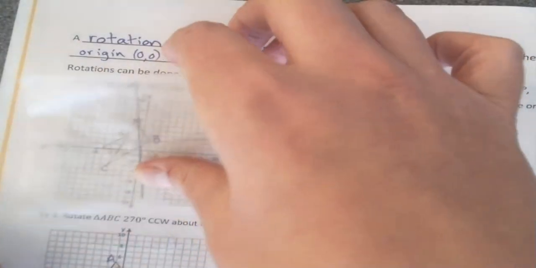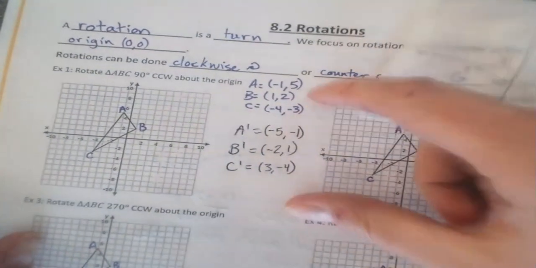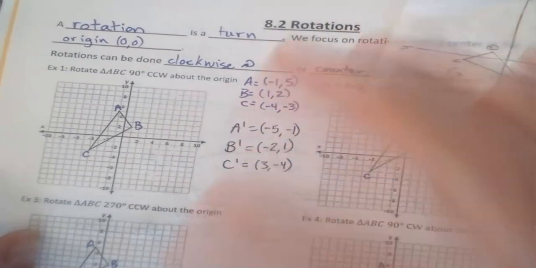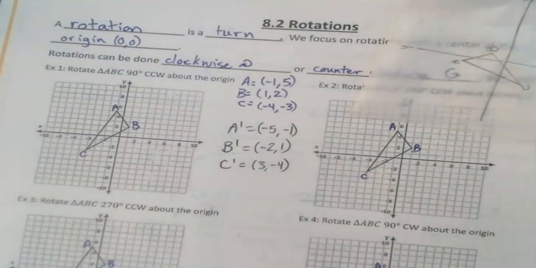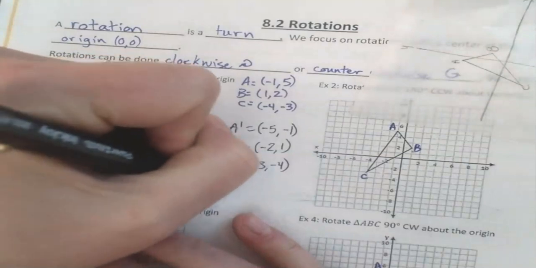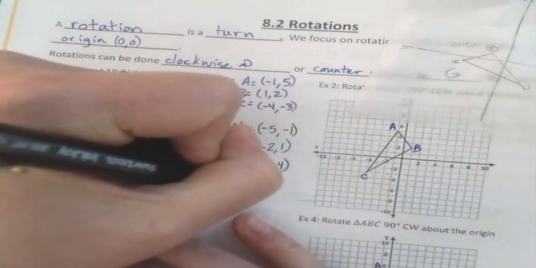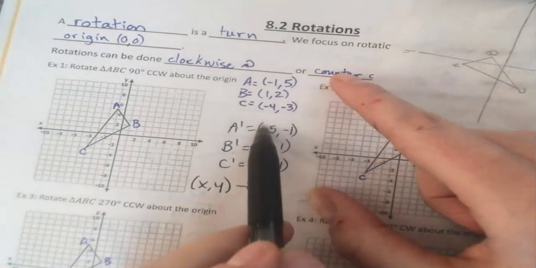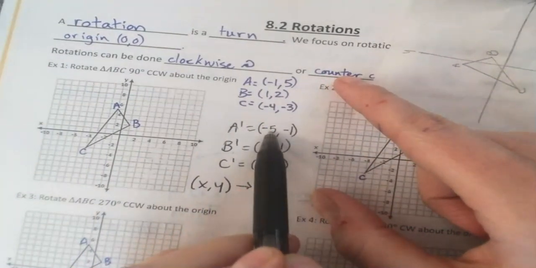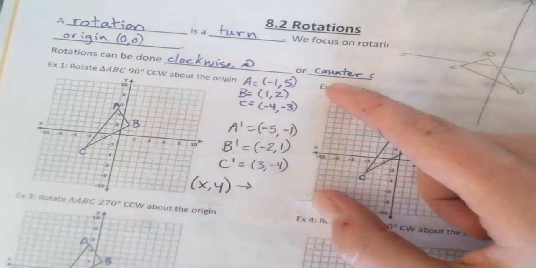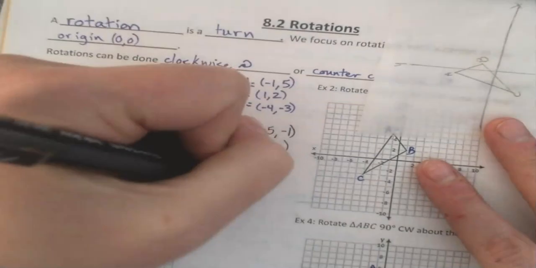Okay? So now I want us to look at this and figure out what is happening from here to here. What is the change from A to A prime? Or like the rule, like we talked about last time. So we are going from X, Y, and changing that to, okay, so if you notice, this is -1 and this is 5, and the 5 is here, the 1's here. It's 1, then 2, the 2's here, the 1's here. So your X and Y get switched.